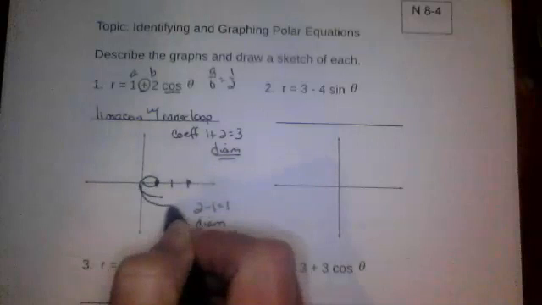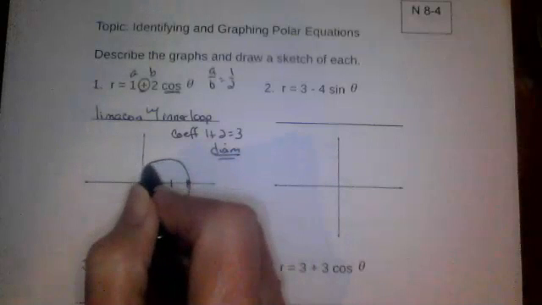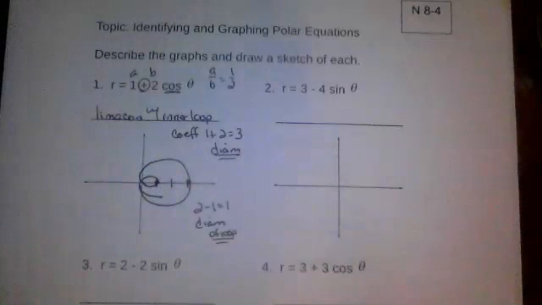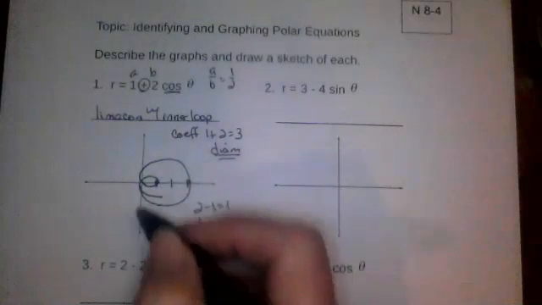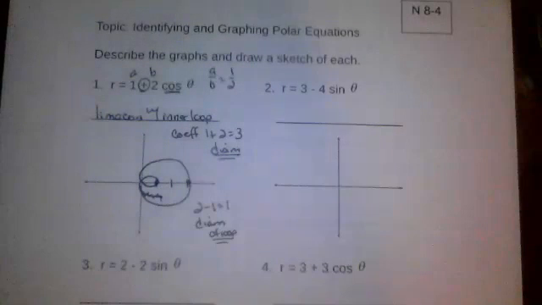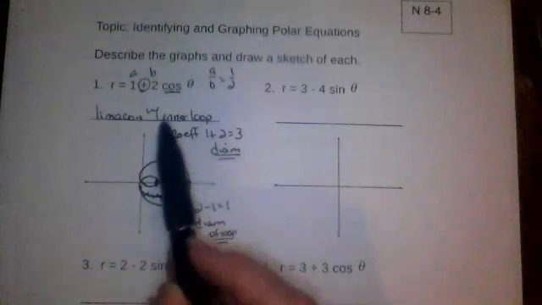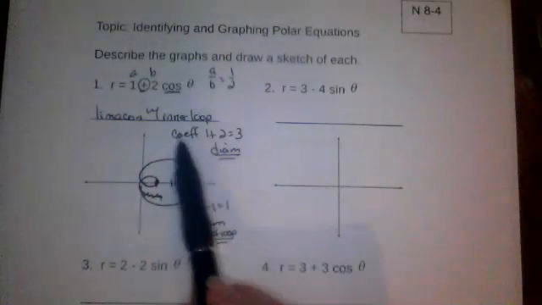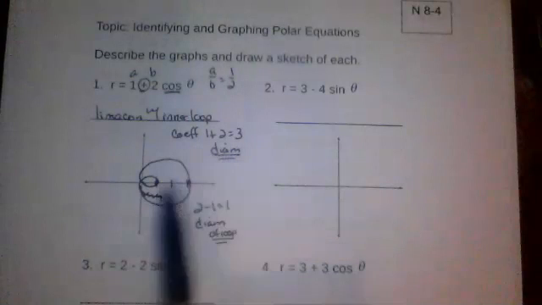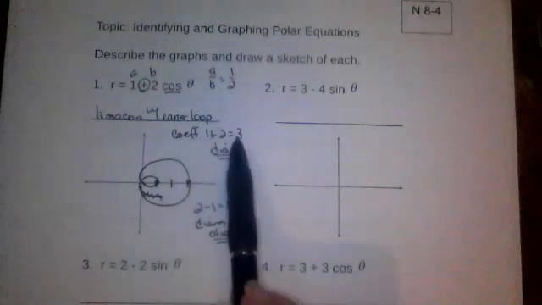Try to ignore this little line right here, I didn't mean to draw that one. So it's going to look similar to that. The loop itself will be the difference, and the diameter, how far out we're going to go, will be the sum.